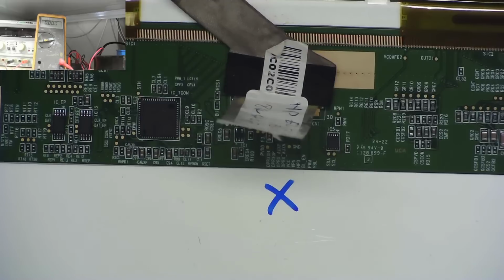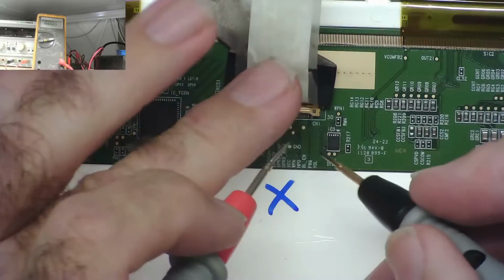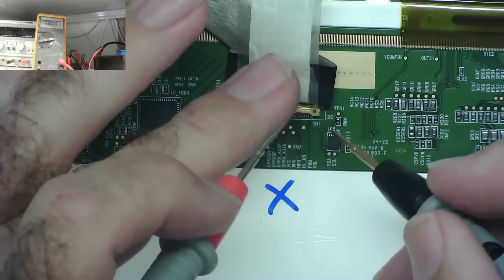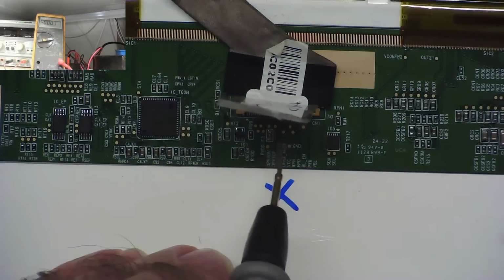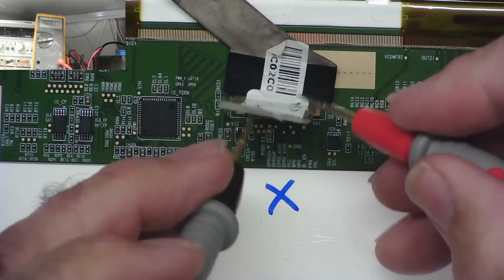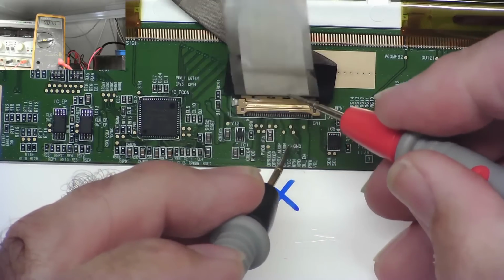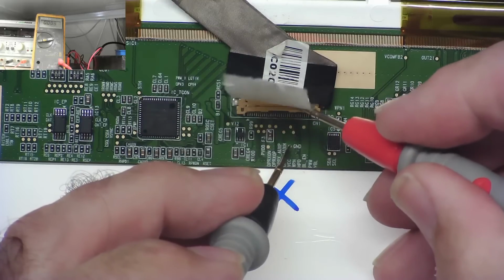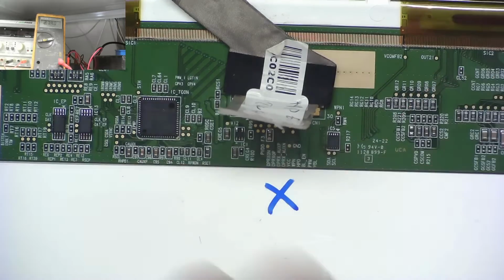Okay. Next one is PWM. This should be the pulse width modulation for the backlight. I'm expecting to read a few volts on this. The oscilloscope would show us a signal on this, but let's have a look. Pulse width modulation. I'll see if we can fix this without an oscilloscope, out of interest. Okay, so here's ground. And we have, push this damn thing out of the way, 3.125.